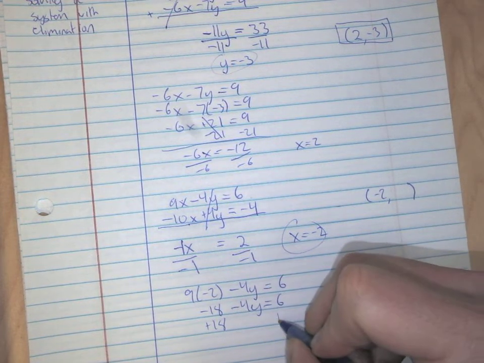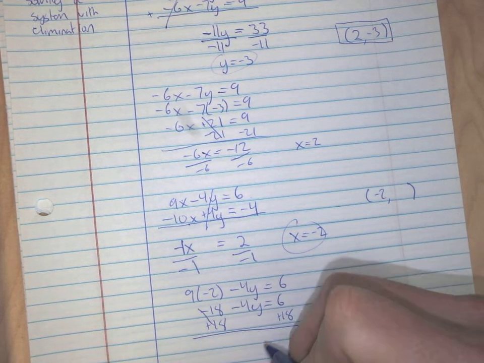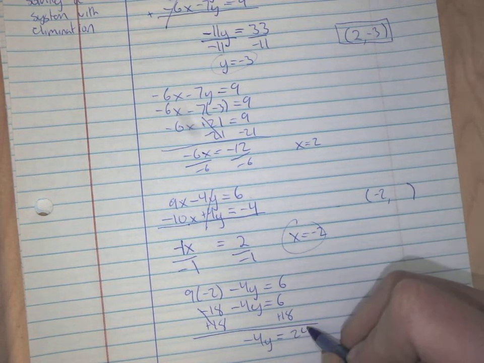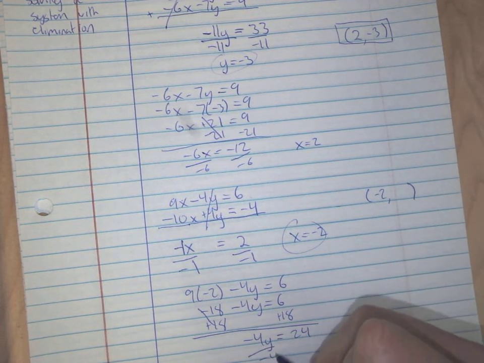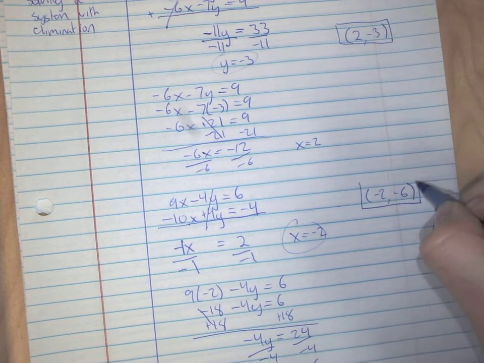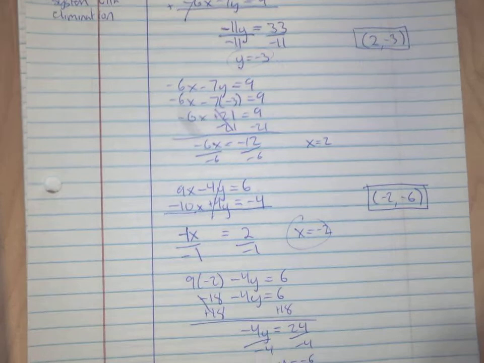So we'll add 18 on both sides. Negative 4y equals 24. And divide both sides by negative 4, and you're going to get y equals negative 6. Okay, now you have your full solution.